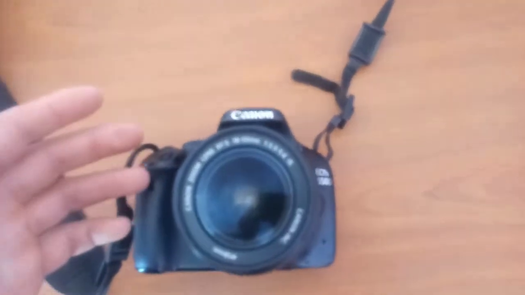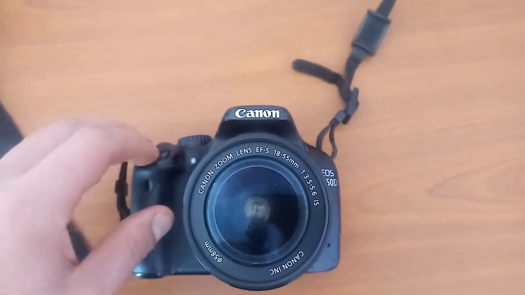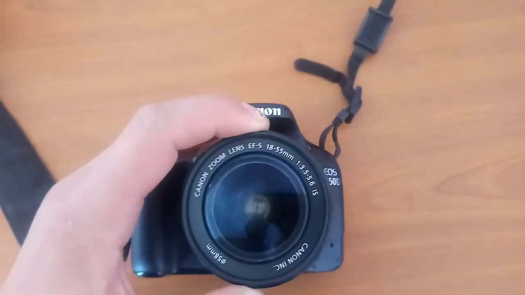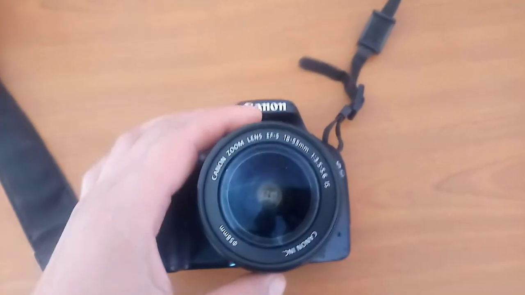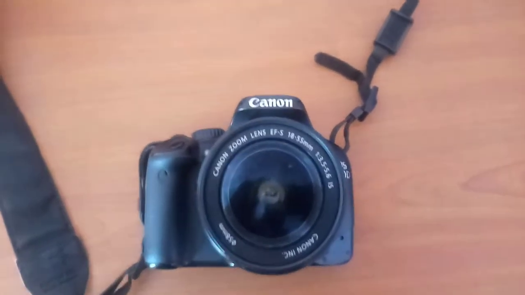If you don't have the box, like me, all you have to do is try to find it on the computer. If you don't know how to find it on the computer, I'll show you. So let's go check it.